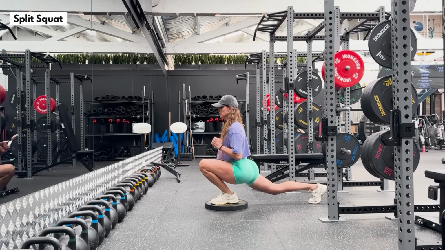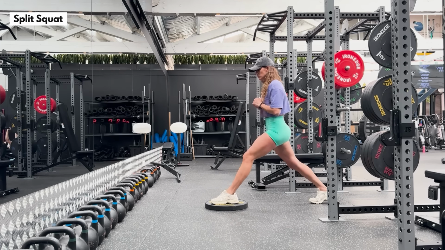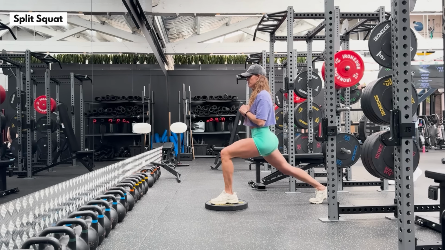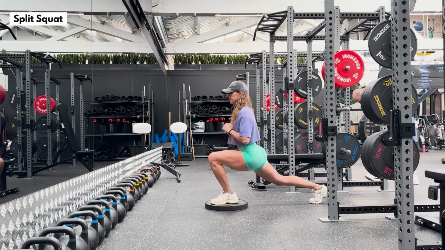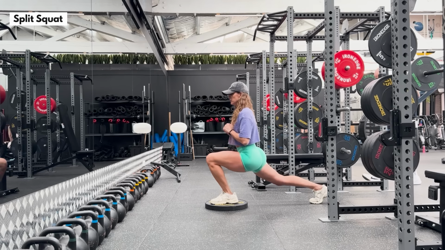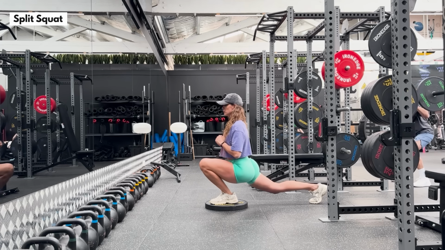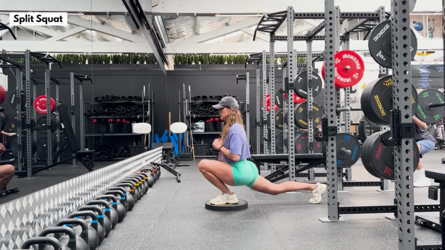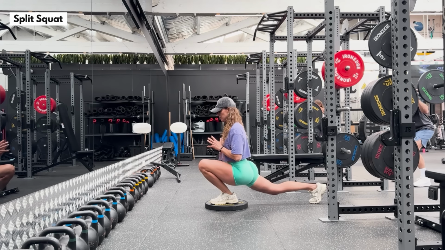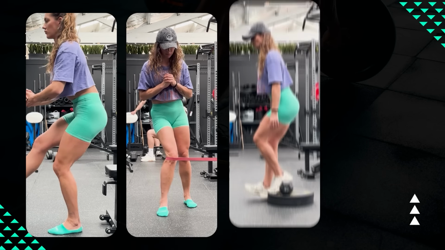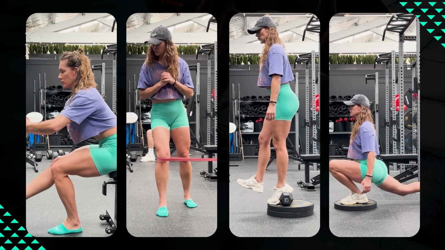So you really want to stretch out that back hip, get that knee past that toe, and then come back with control. Core is nice and tight, posterior pelvic tilt, you're not arching your lower back. All of the weight is on your heel, so you're pushing back with that heel as well. Once you get good at this, you can add load in the form of dumbbells, barbells, and you can really increase the intensity.